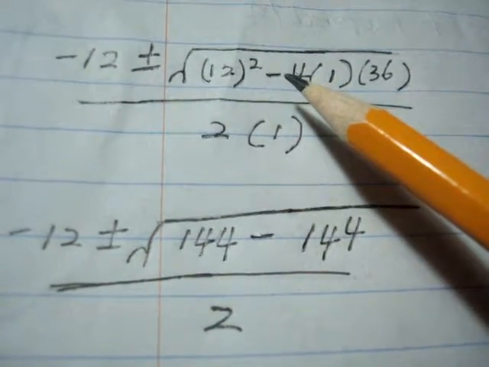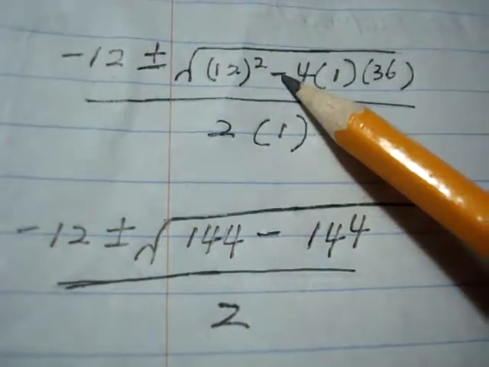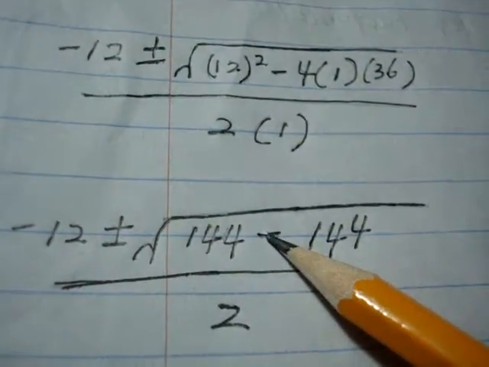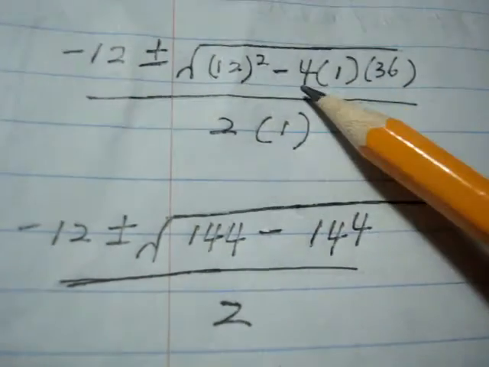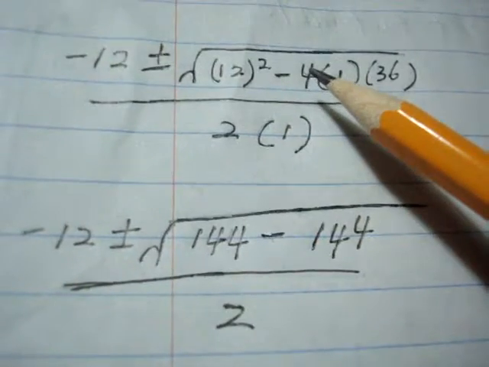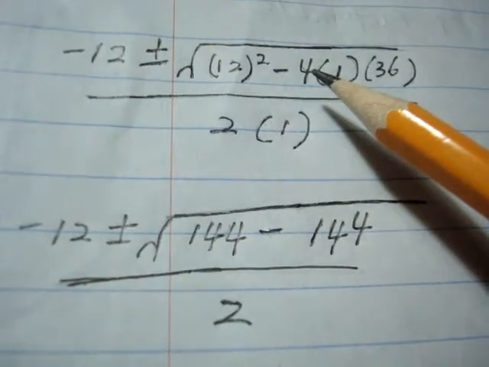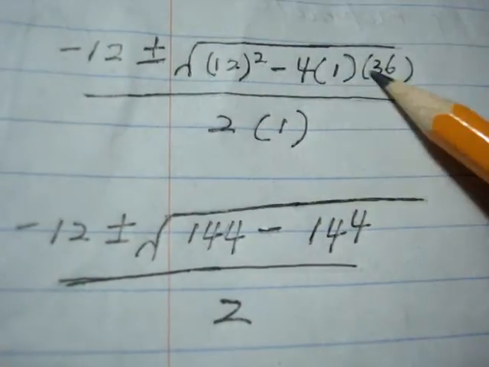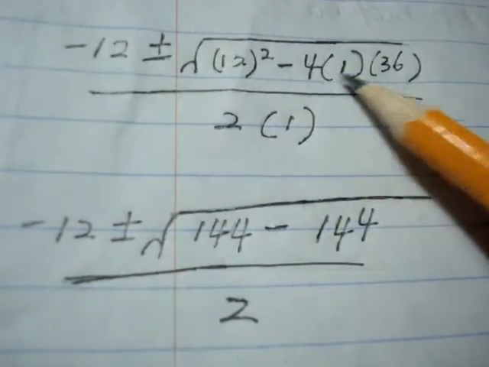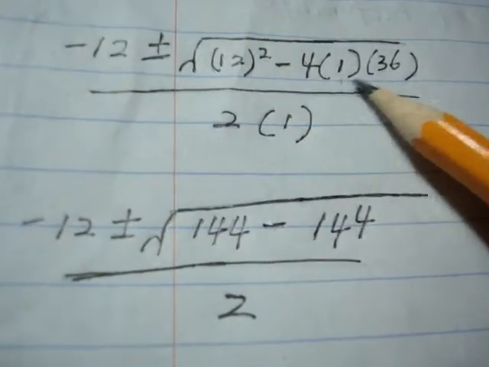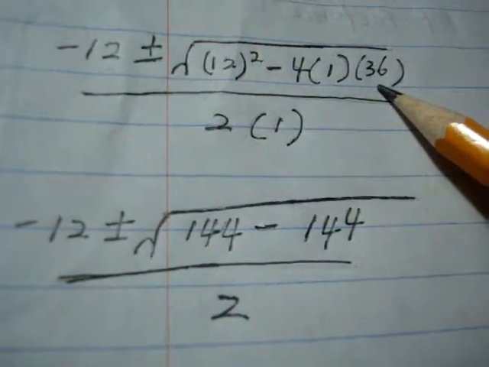Whenever you do a quadratic formula, make sure you write down the minus first before you compute this calculation right here, because it will make your algebra easier. So don't do this algebra right here. Write down the minus first and then do the calculation.